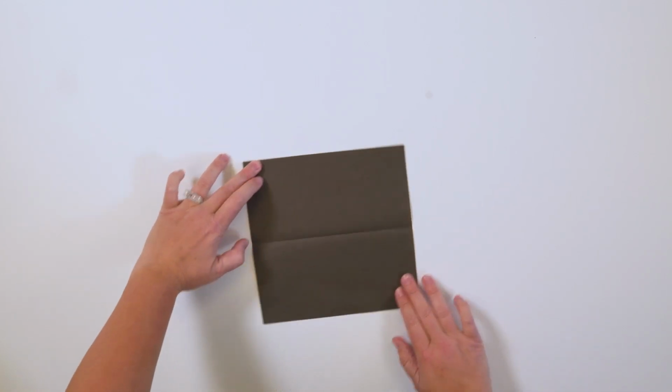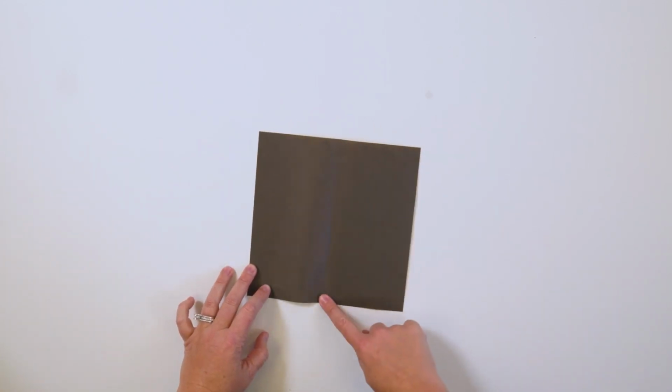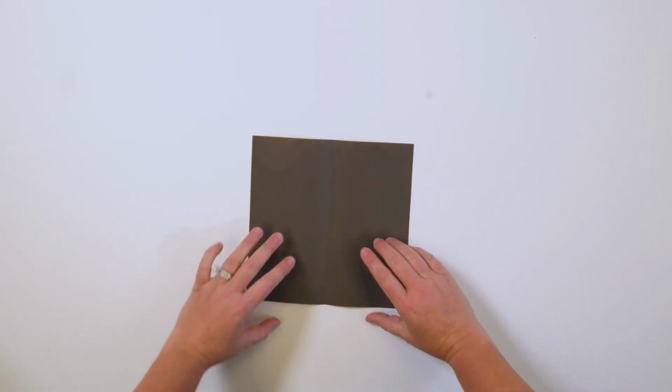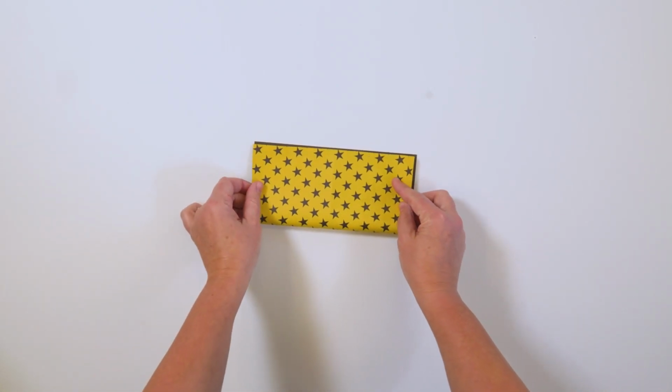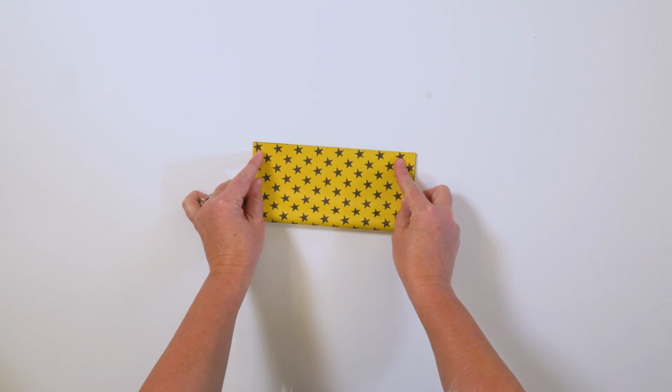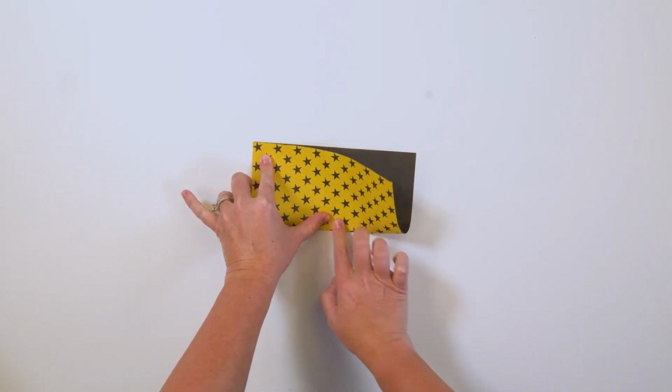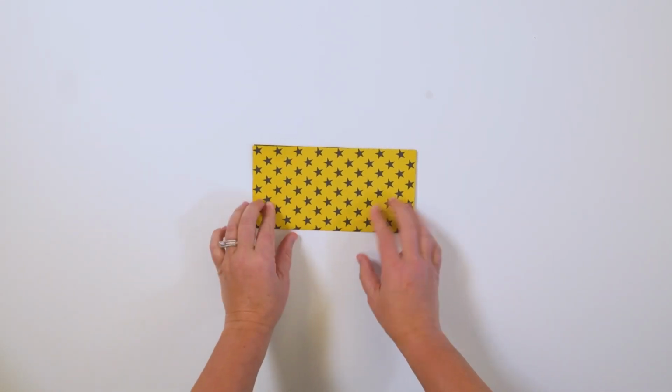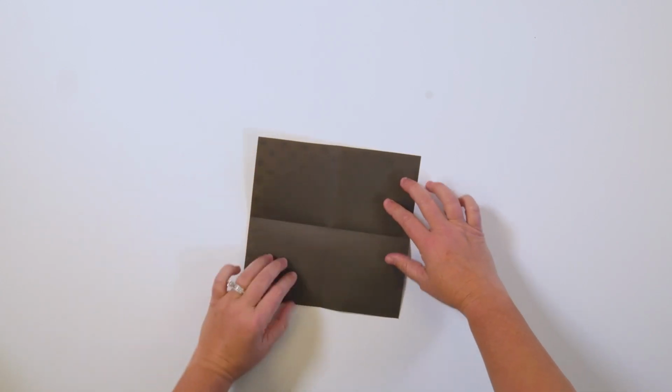I want you to rotate the paper so that the crease is now vertical. Again, you are going to grab the bottom and you are going to fold it so that it meets the top. Open the folds and you should see 4 squares.